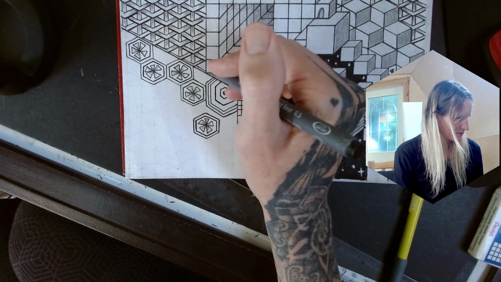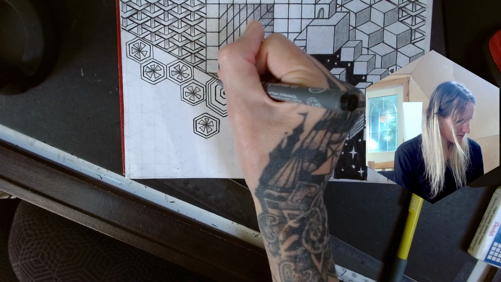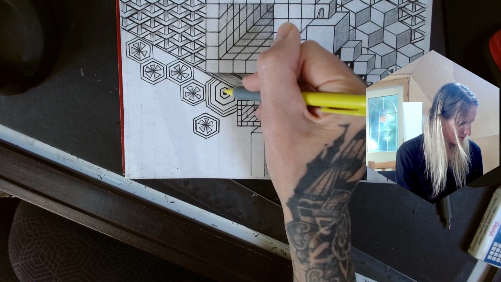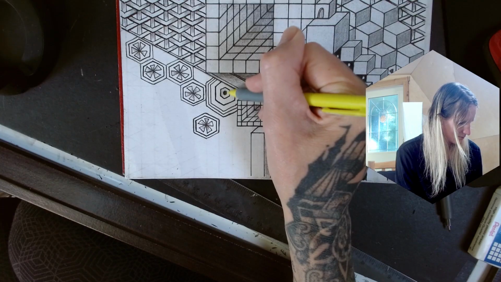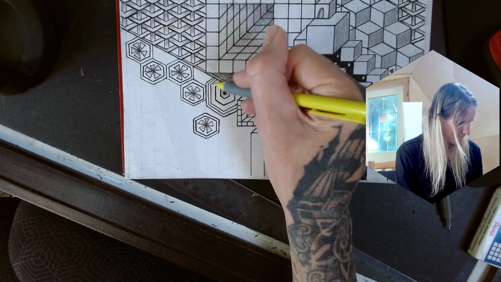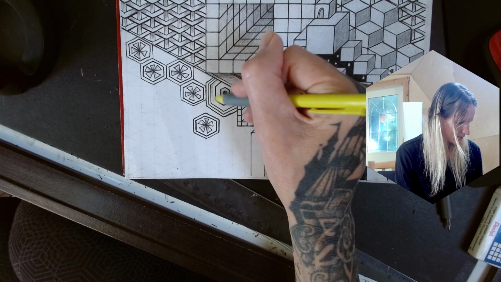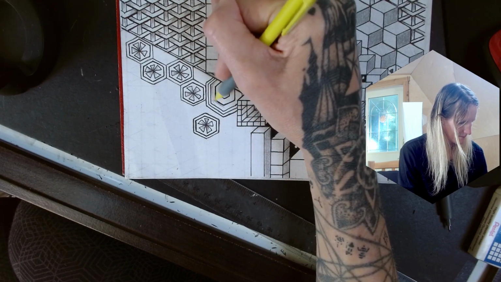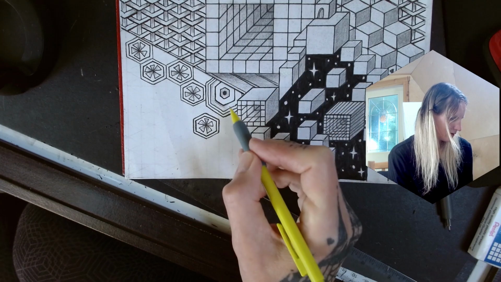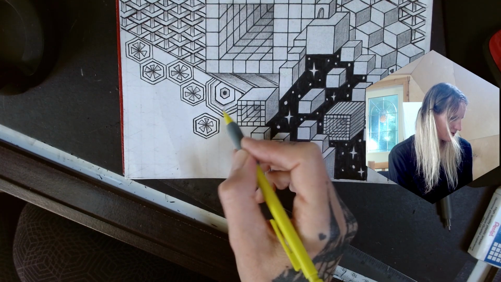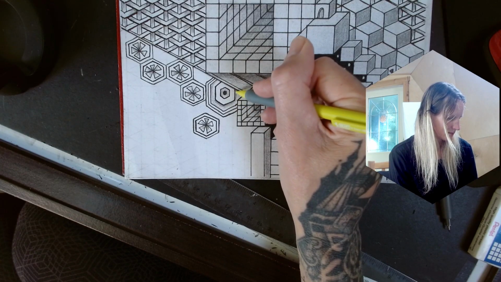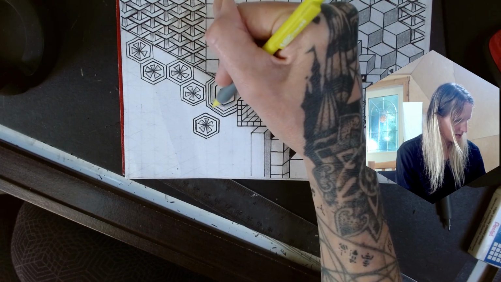Now another thing I'm going to do here is I think take the shading and shade in every second part starting in the middle. So I'll shade this part. And then I'll shade this part. I'm going a little bit darker underneath this hexagon so it kind of looks like it's sitting on top a little bit. And then the edge.